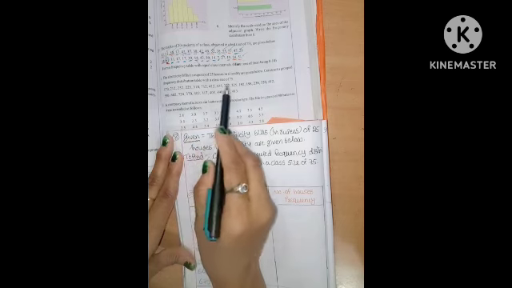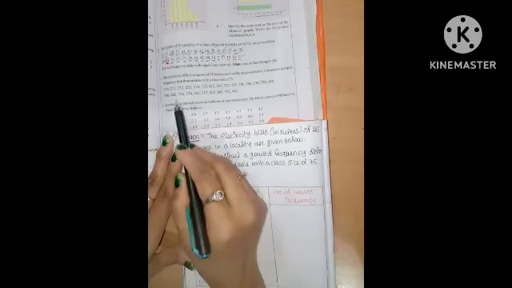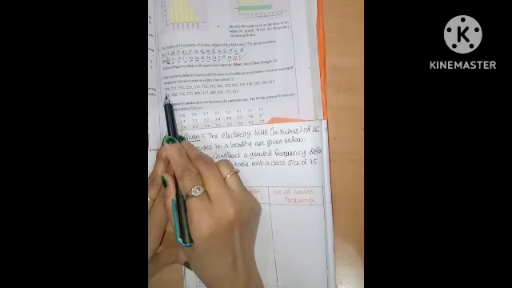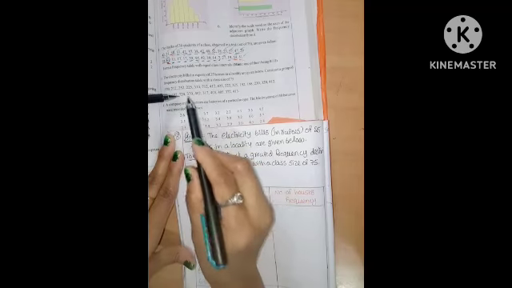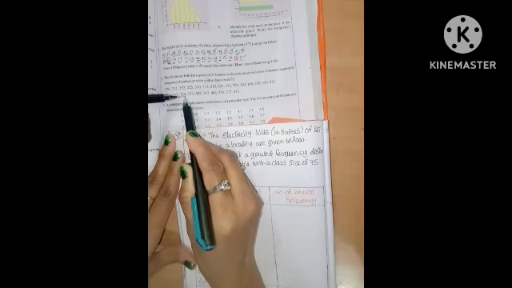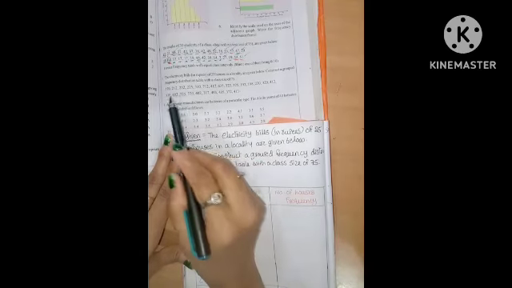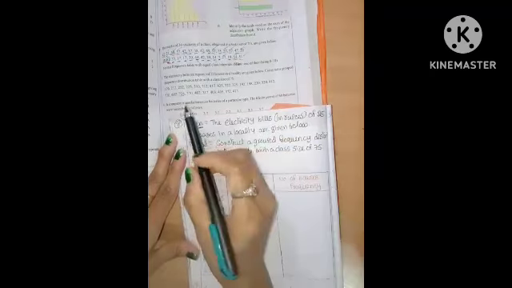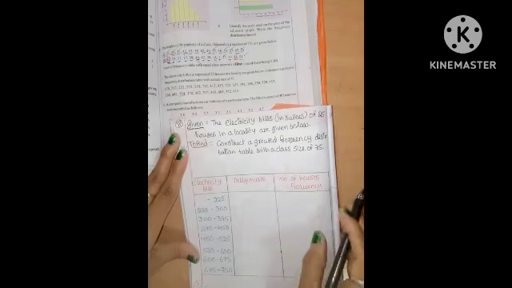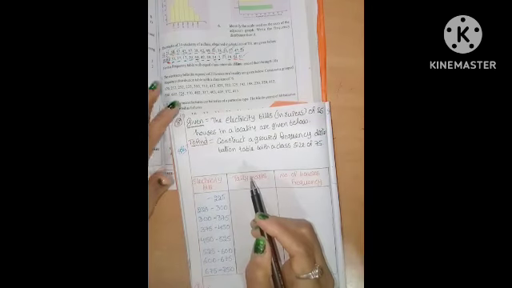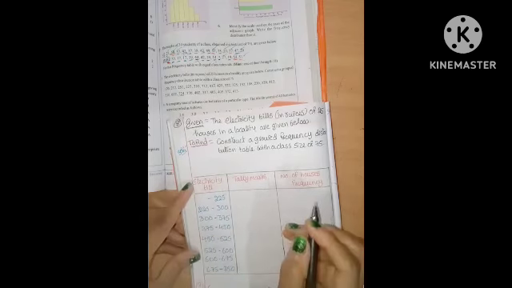First, observe this data once. What's the least value of the observations in this given data? 170 is the least value. What is the highest? The highest value of the observation is this one. So first you write these 2 points, and later you write the class intervals, one by one. By utilizing the least and highest values, how do we write the class intervals?